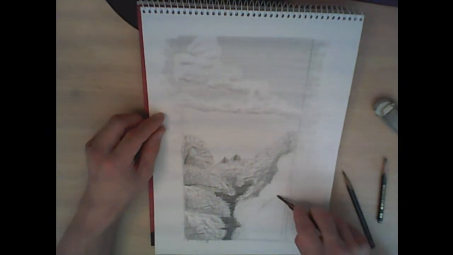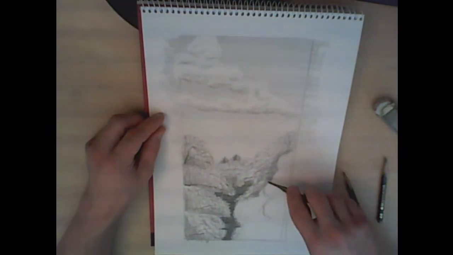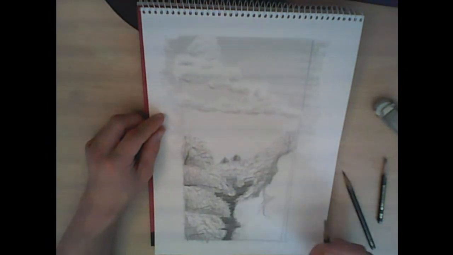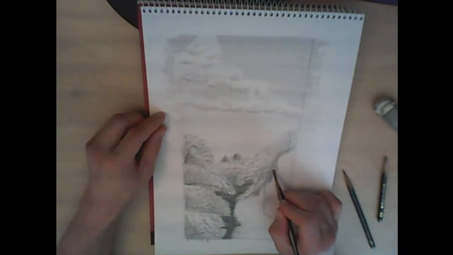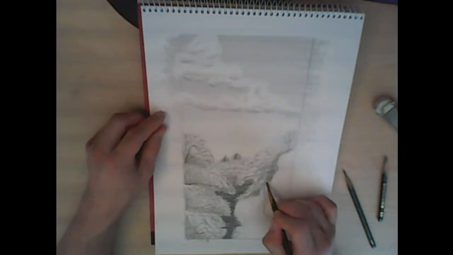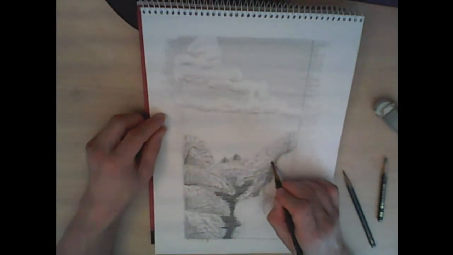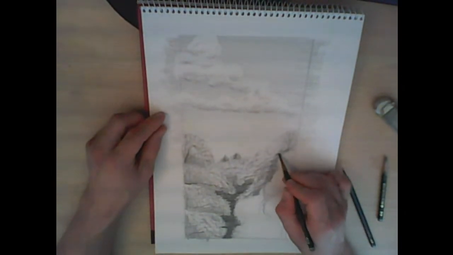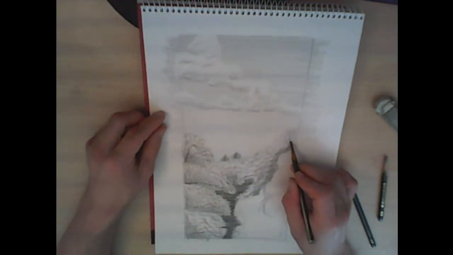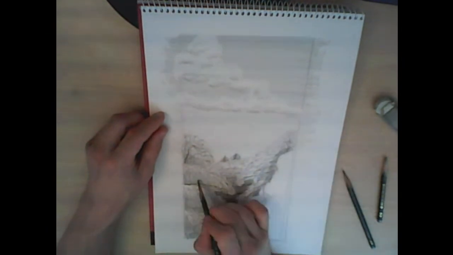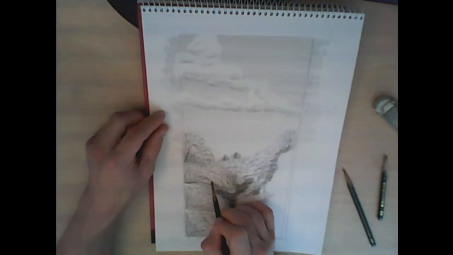Same for this next tree. Let's give those darker parts a structure as well, though. I think those look really flat. I want them to have a little bit going on over here as well.